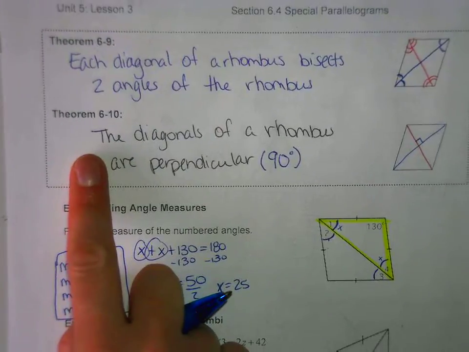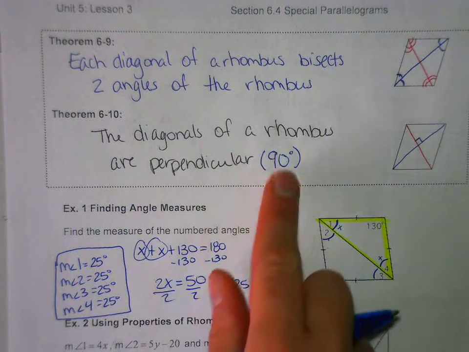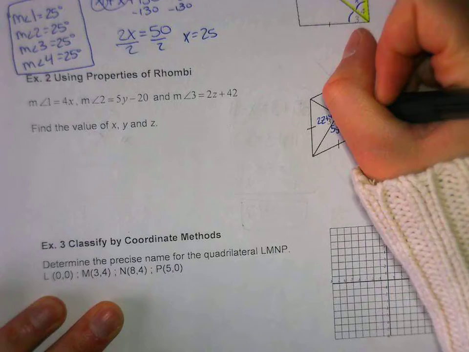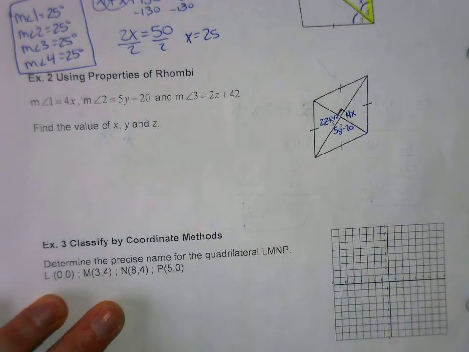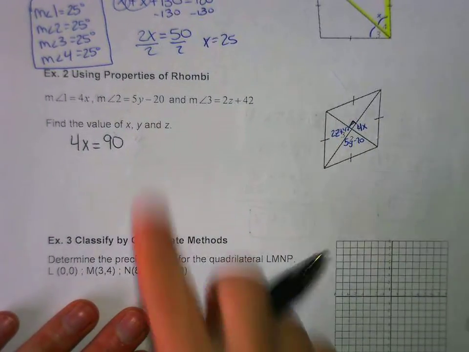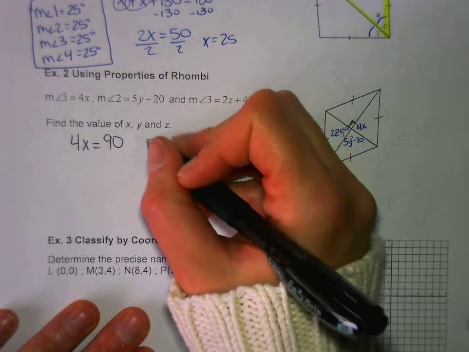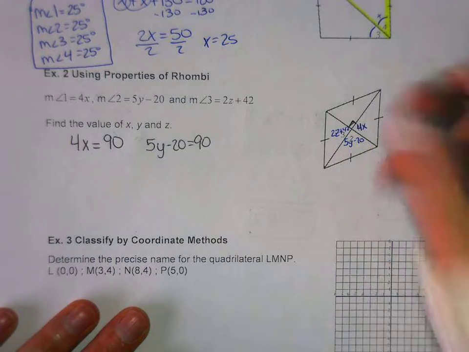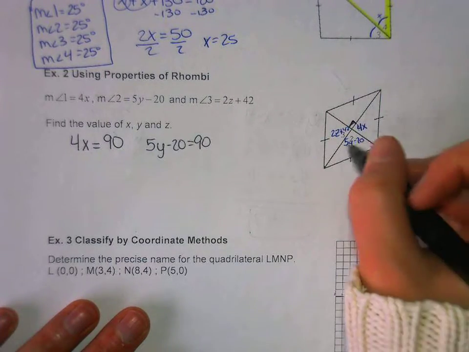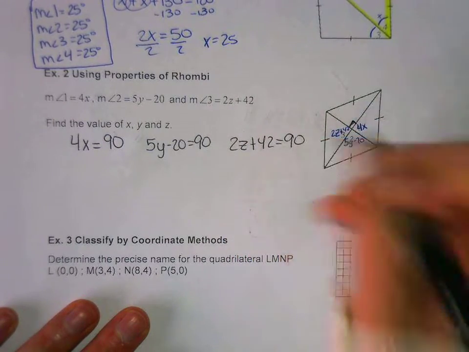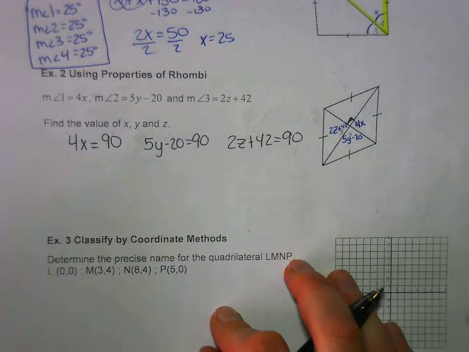Well, looking at theorem 6.10, it says the diagonals of a rhombus are perpendicular, meaning they create a 90-degree angle. So not only is the measure of angle 1 4x, it is also 90 degrees. So that means 4x has to equal 90 degrees. So for my angle 2, not only do I know angle 2 is 5y minus 20, it's also going to be equal to 90 degrees because it's perpendicular. And then as well for angle 3. Angle 3 is 2z plus 42, and it will also equal 90 degrees. So now we just need to solve for all three.